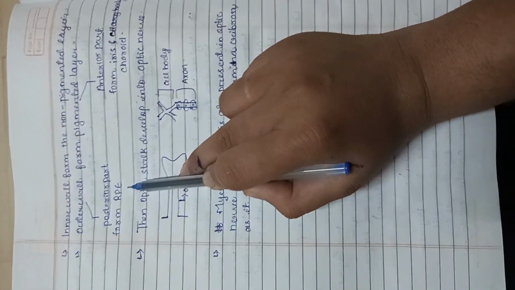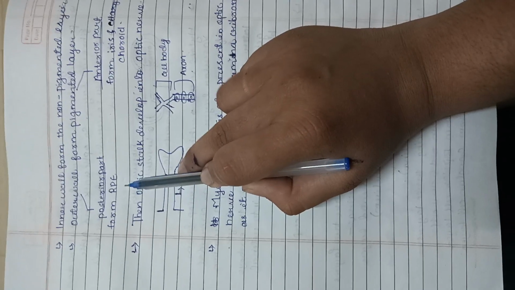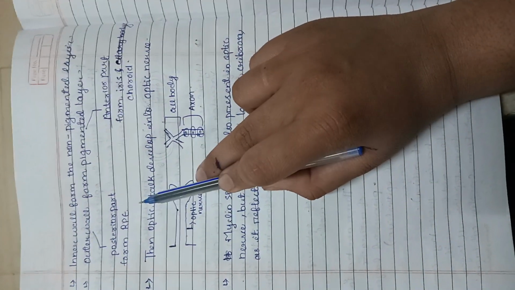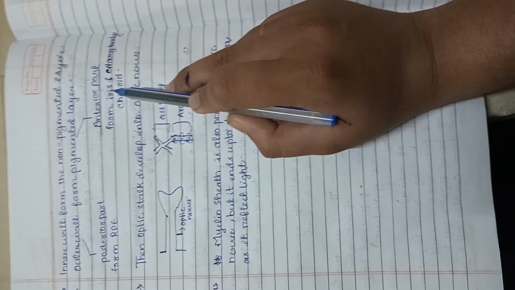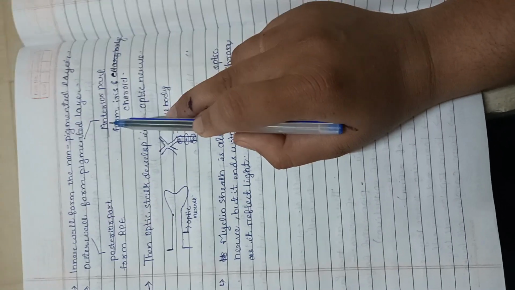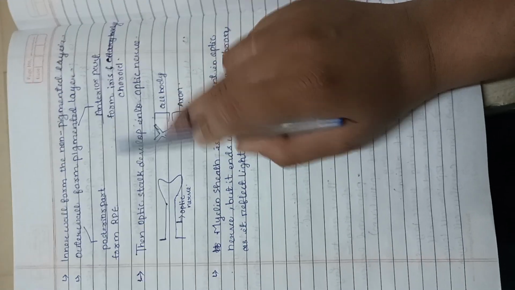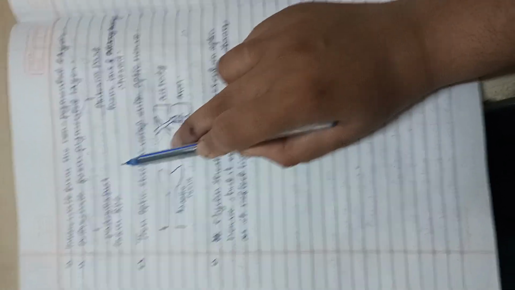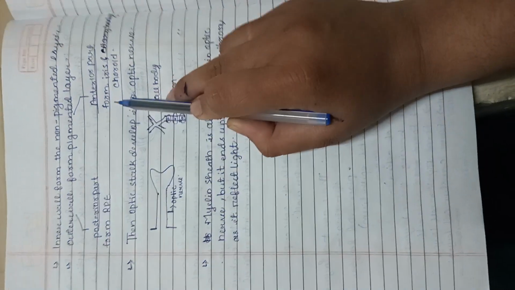The posterior part of the outer wall will form the retinal pigmented epithelium, and the anterior part will form the iris and choroid, as these are also a pigmented layer. You know about pigment and non-pigment. Pigment means which contain color, and non-pigment means which do not contain color.